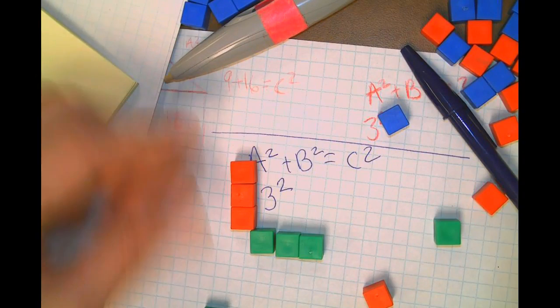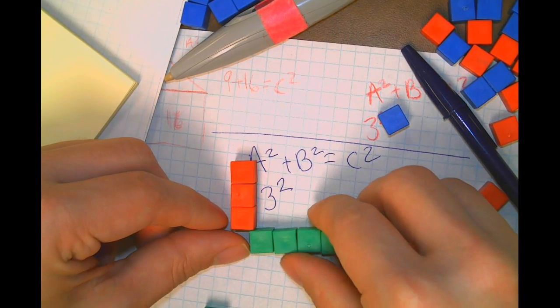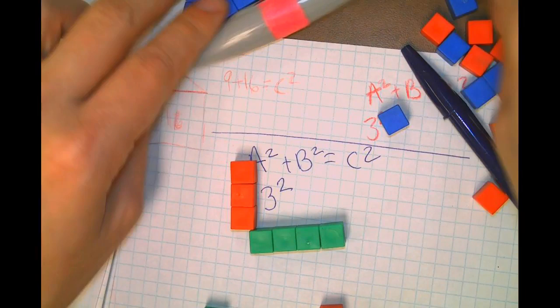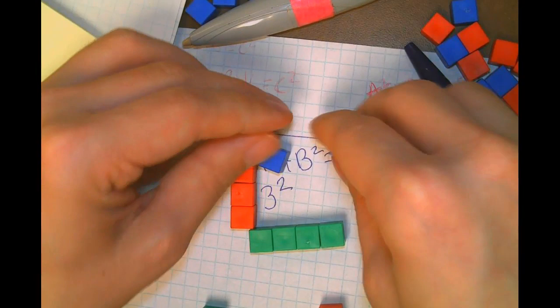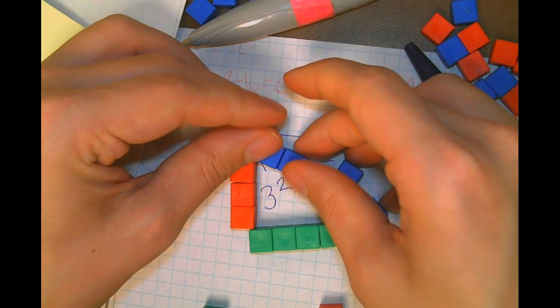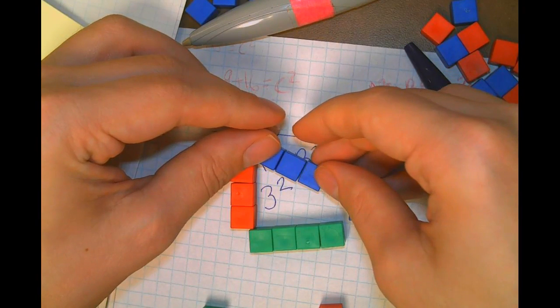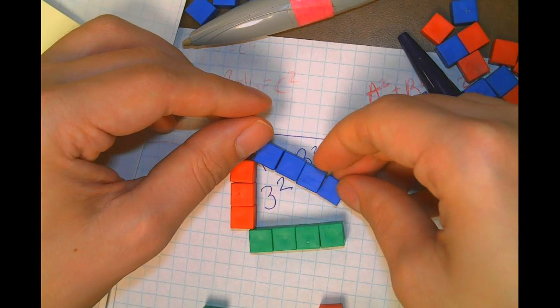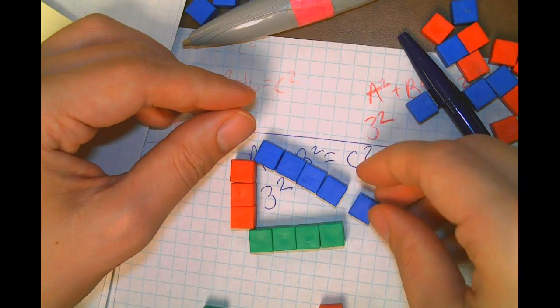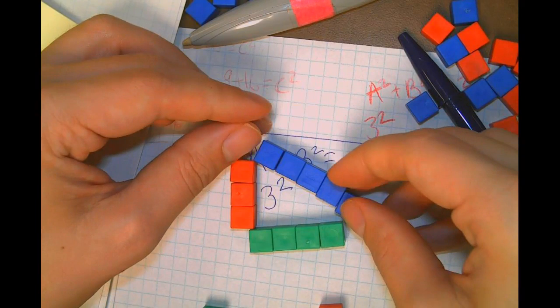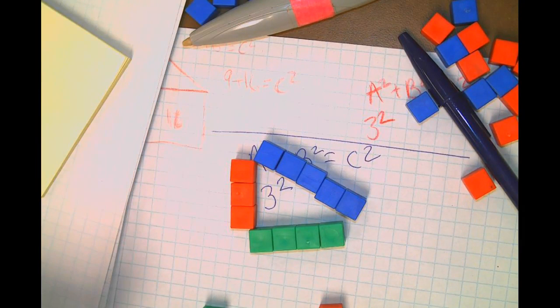So we have a triangle that's 3, 4, and 5. You guys see this triangle it's making? Well, you can't see it yet. It's not done. We see a triangle there, right?